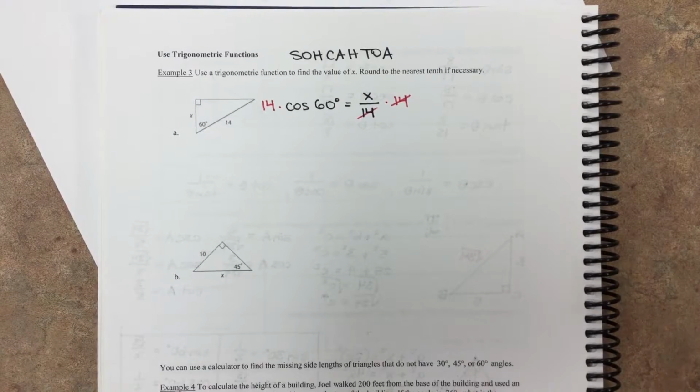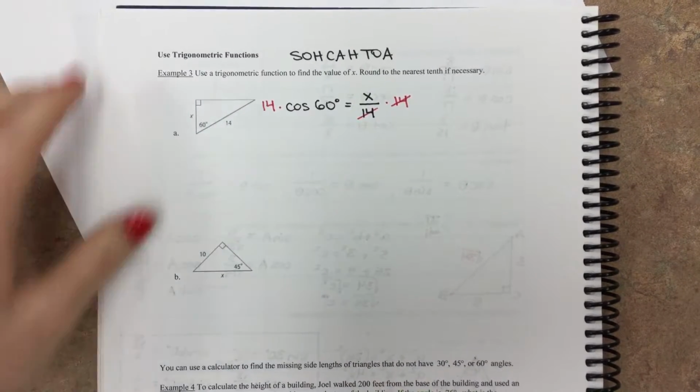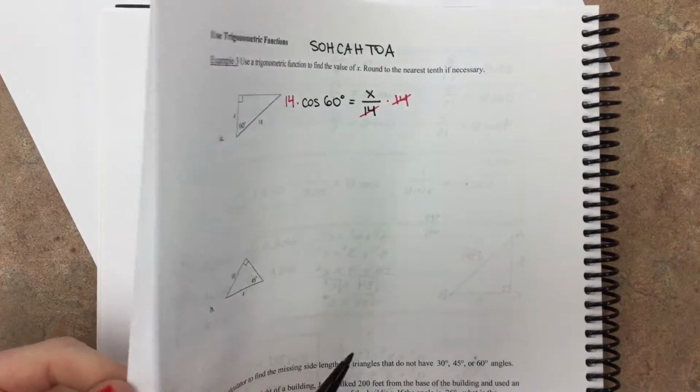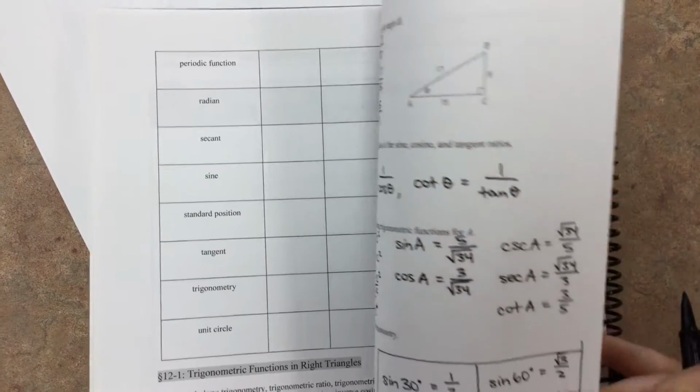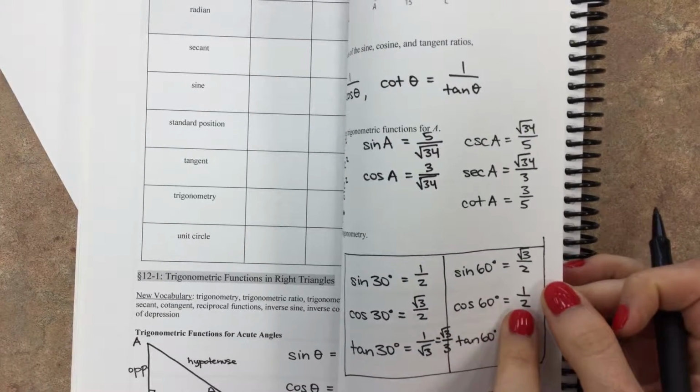And then you do have x by itself, but we still don't know what this is. So what we're going to do is use our values from yesterday. Remember, eventually we're going to have them memorized. For now, it's okay to flip back and take a look at what that value is. So we've got right here, the cosine of 60 is 1/2.